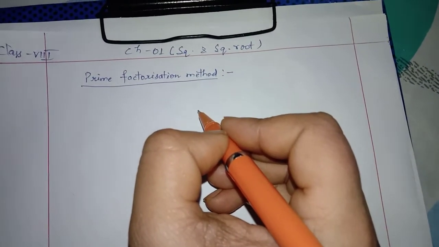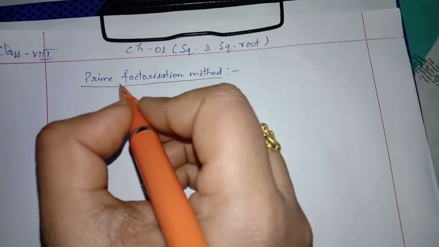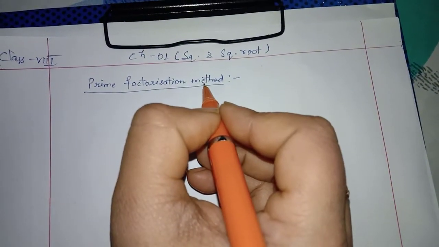So the name of this method is prime factorization method.